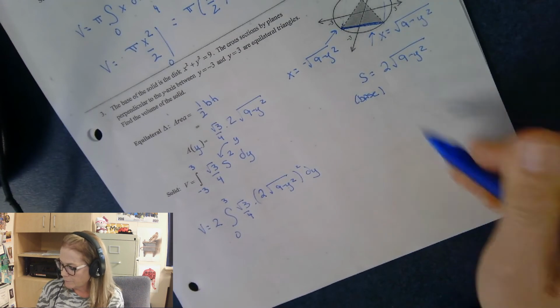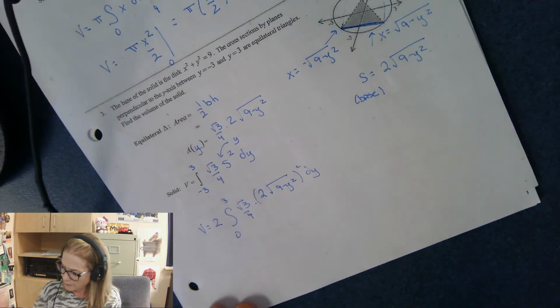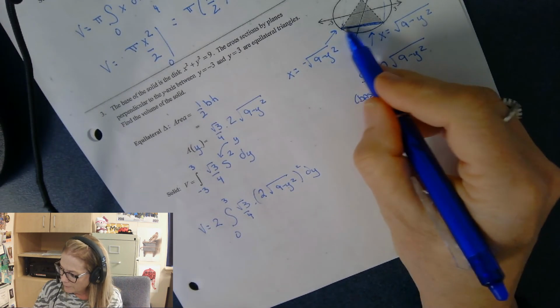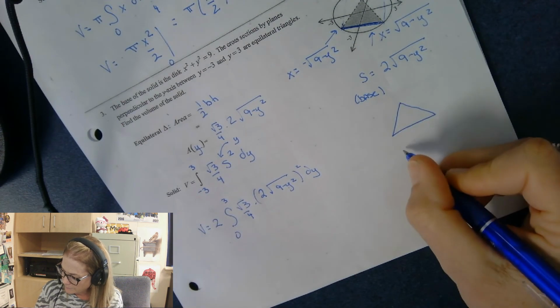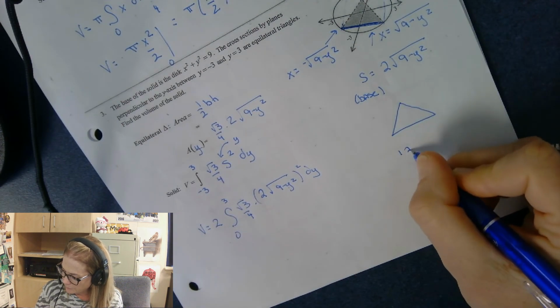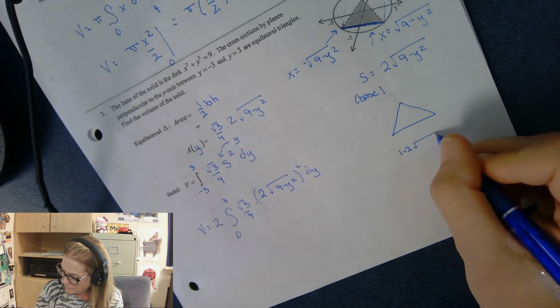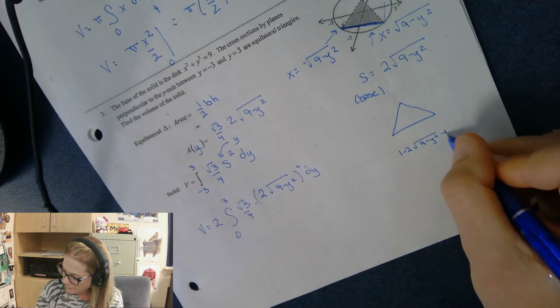So again, if you forget the ratios or you don't like the ratios, you can always define that base, then bring this triangle out and say this whole distance is 2 root 9 minus y squared.